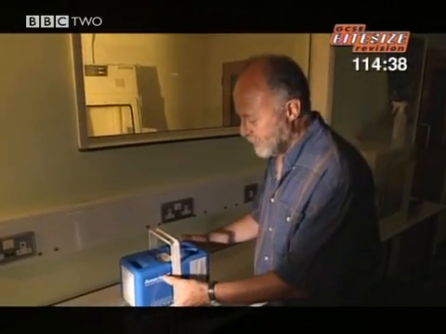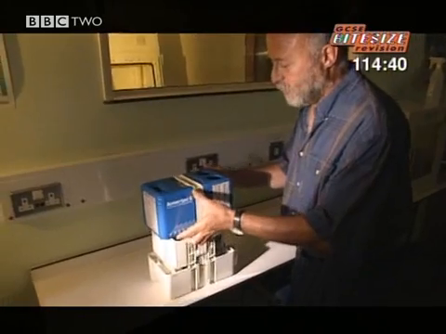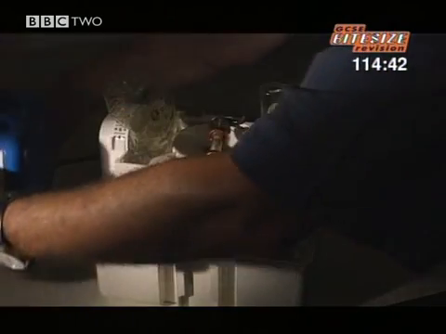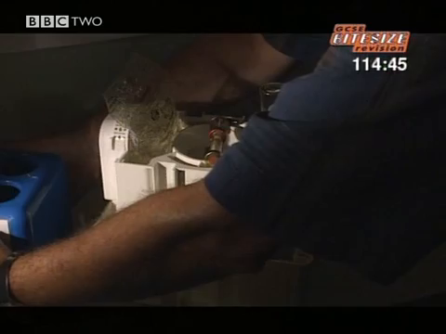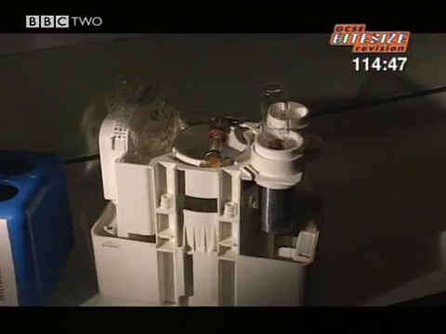This is the technetium generator that Seema was working with. I'll just take away the top. That's covered with lead shielding to keep the radiation away from the person operating the generator.